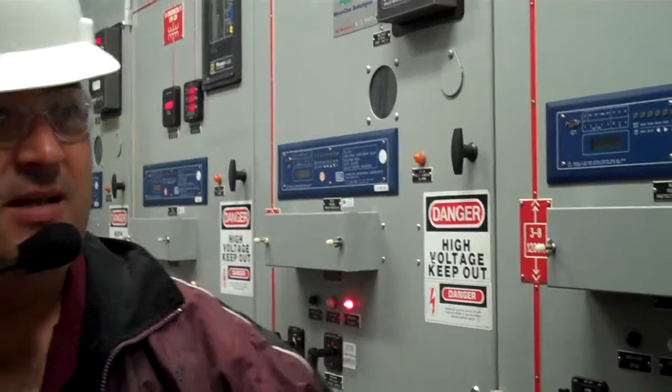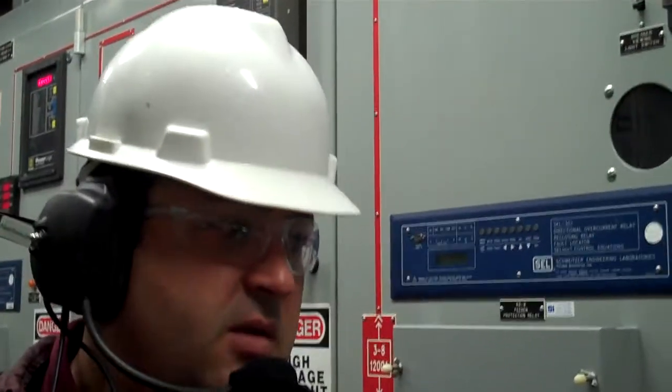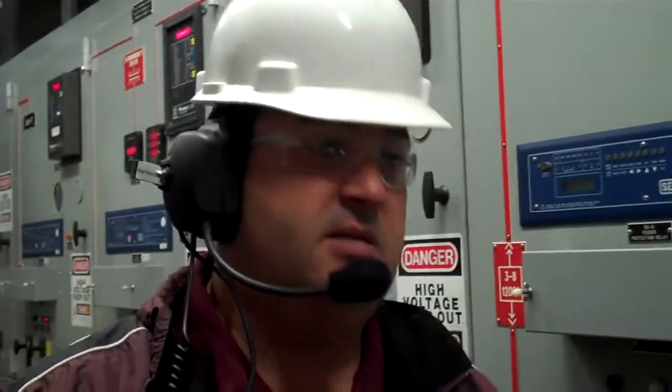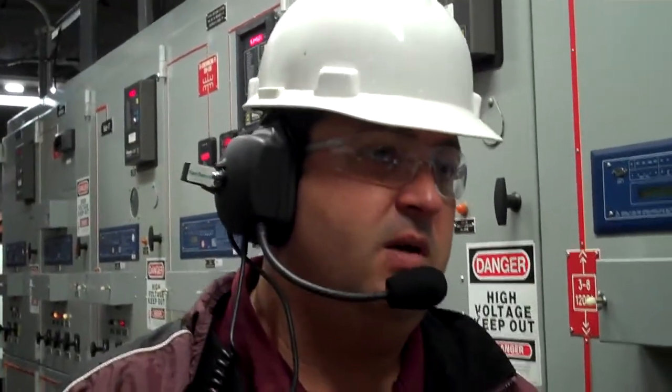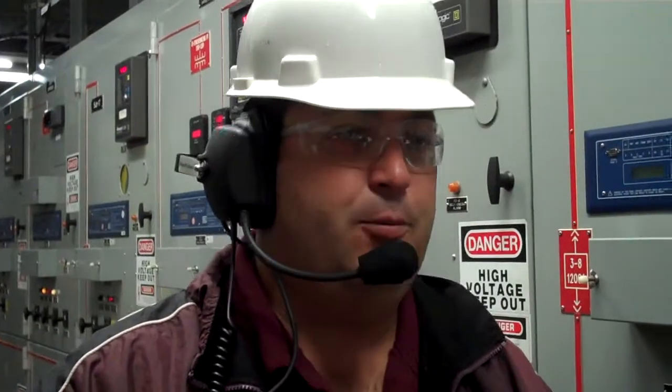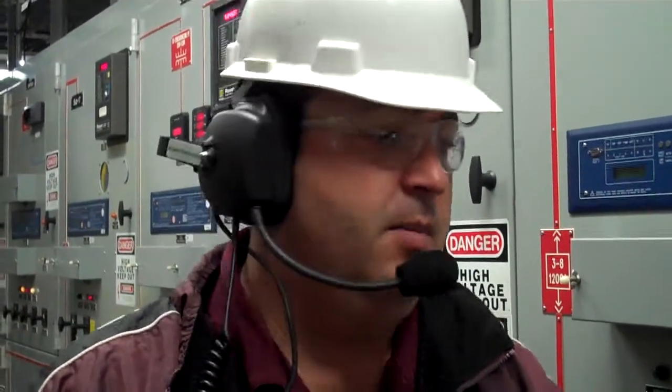I can't emphasize coordination enough, and this is what we're all about. I like it. It gets tedious at times. I don't get to do as much as I used to. But if it's not properly coordinated, we almost lost a $2 million transformer because of it.